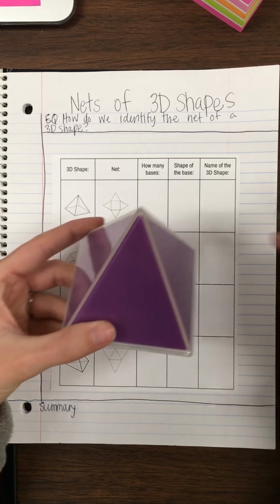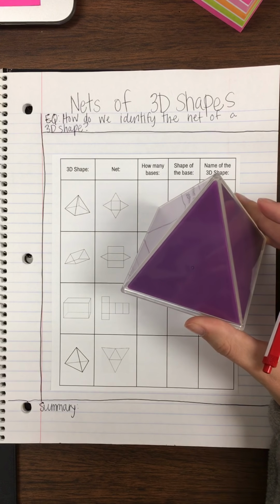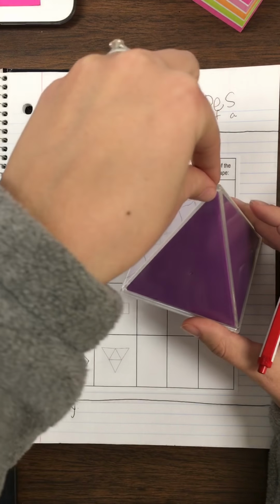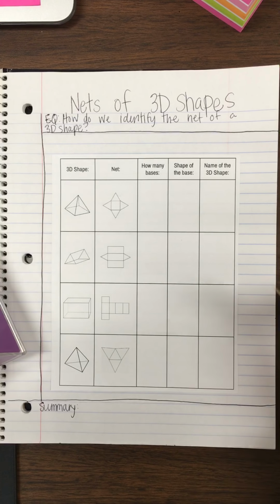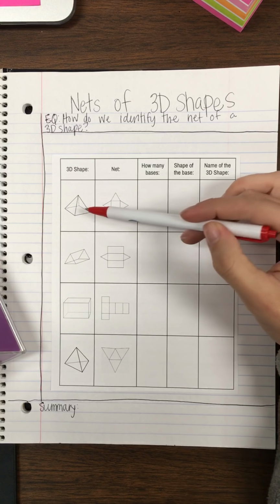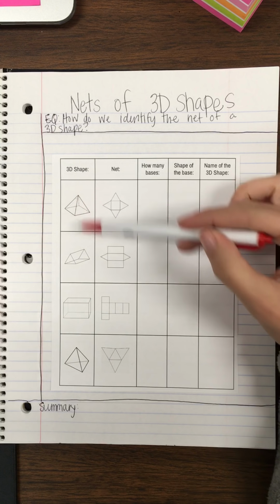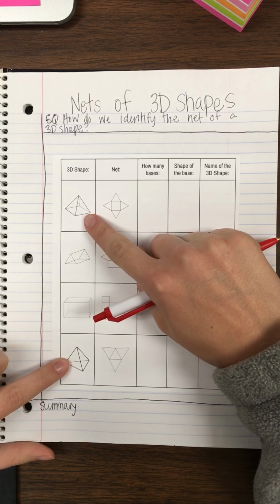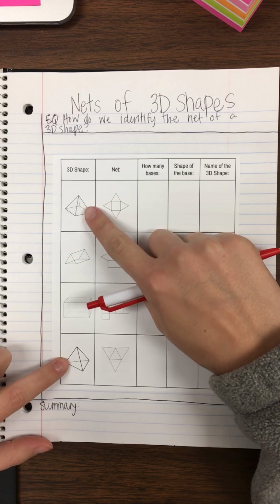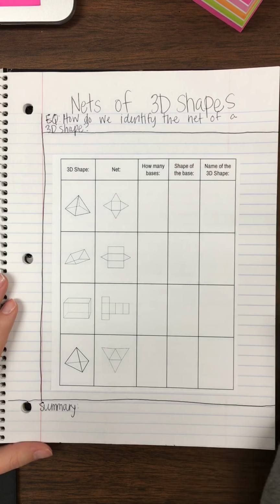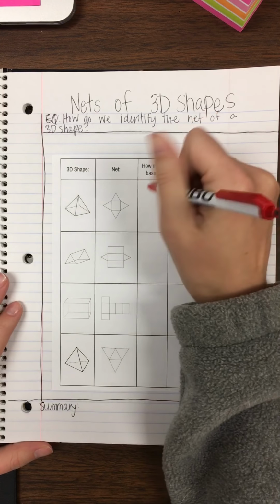So this right here is a pyramid because it all comes together at one point. Pyramids always, always, always have 1 base. So anytime that you see a shape like this or like this, these two are pyramids, those shapes always have 1 base. So when we have the question, how many bases?